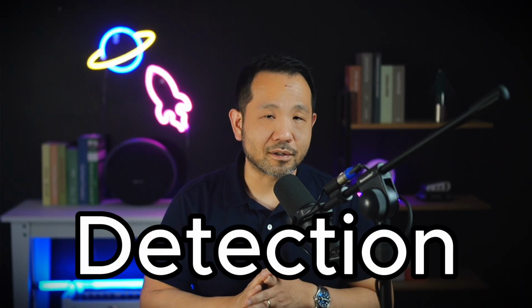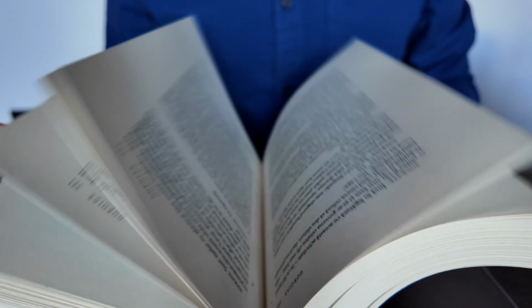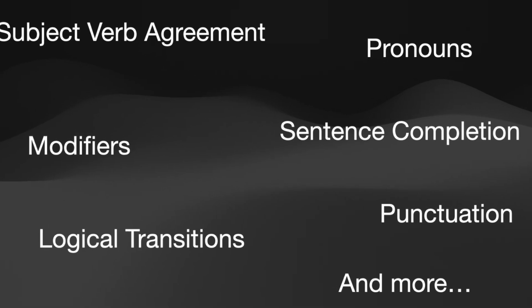Let's explore each of these steps. First is detection. Detection is about recognizing exactly which grammar concept the question is testing you on. To be honest, grammar is a pretty huge subject on its own that could take years to master. Thankfully, on the SAT, there are only a handful of very specific topics that you have to know. So here, I urge you to recognize exactly which topic you're dealing with so that you don't A, waste your time thinking about topics that won't help you, and B, get the question wrong by looking at the wrong thing. Let's take a look at some examples.